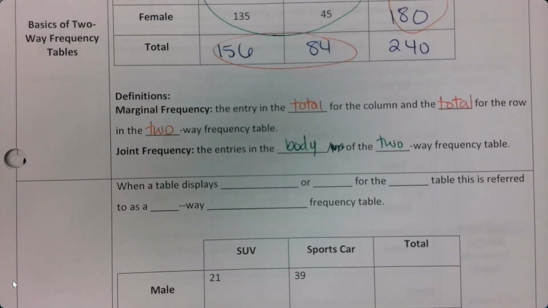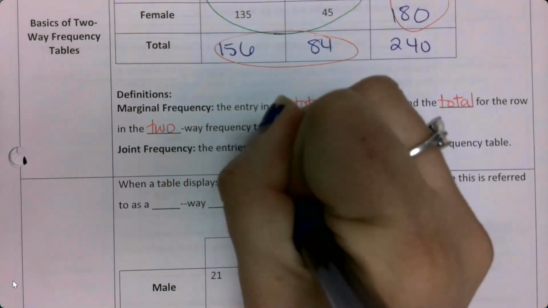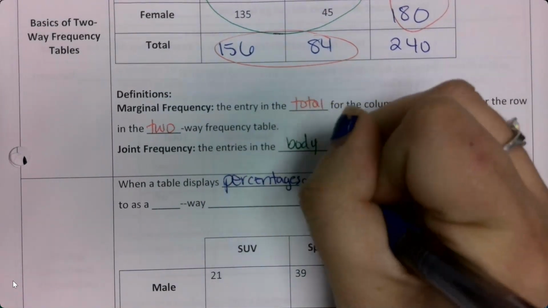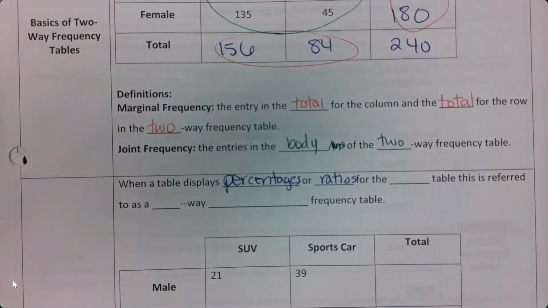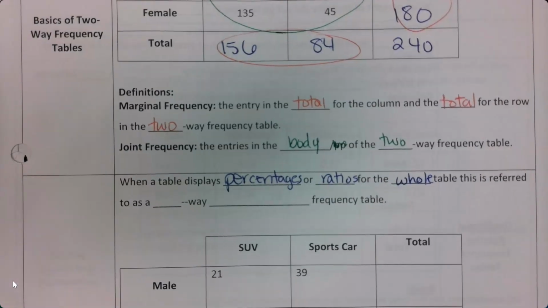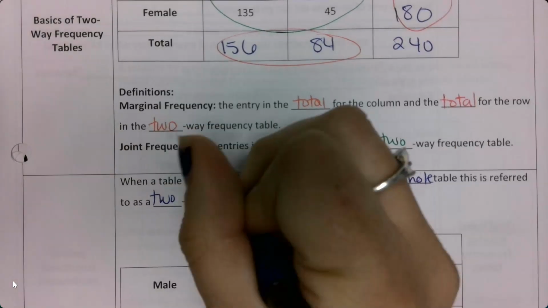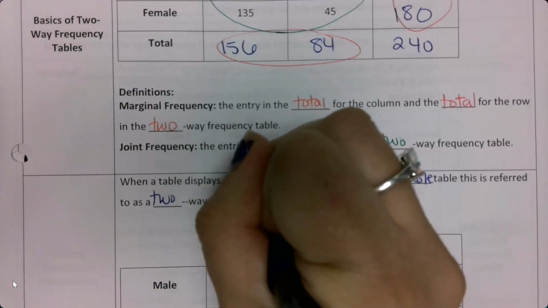So, when a table displays percentages or ratios for the whole table, this is referred to as a two-way relative frequency table.